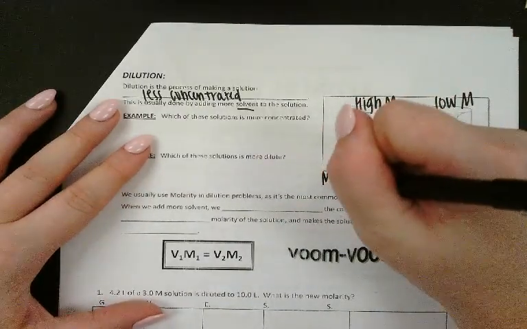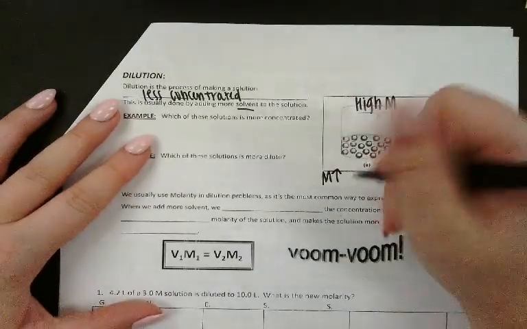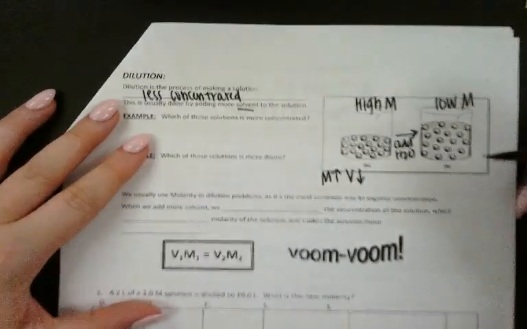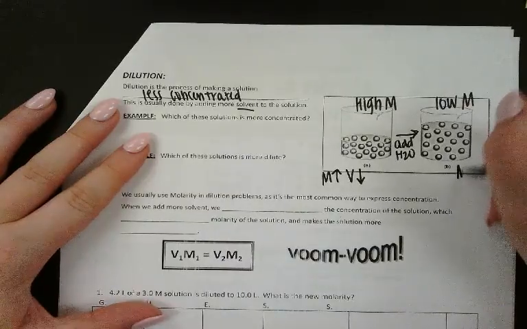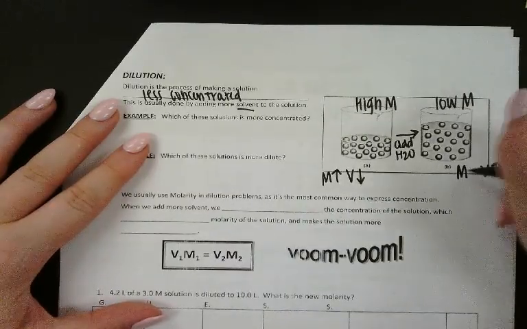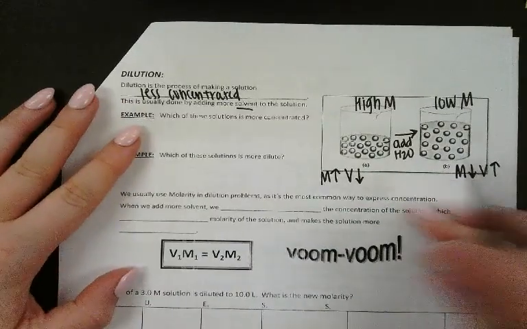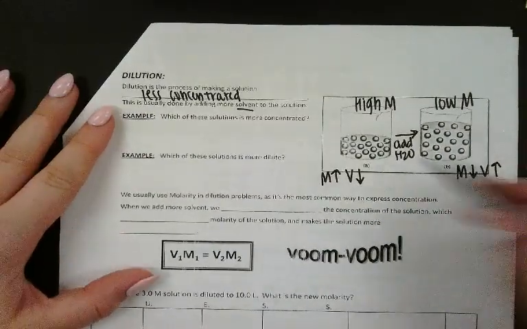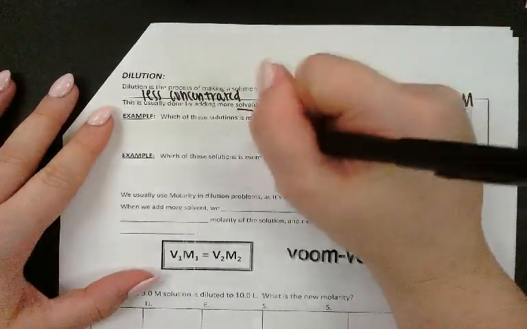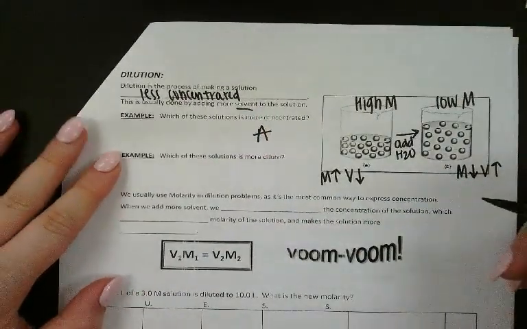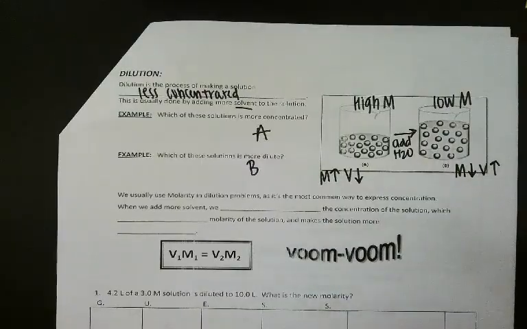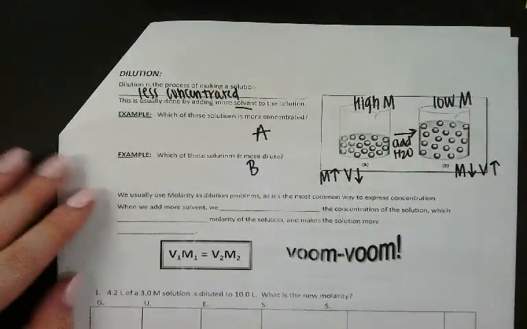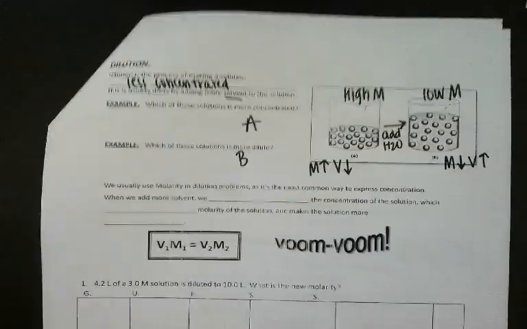Because when you increase the molarity, your volume decreases. Whereas over here, when you increase the volume, your molarity decreases. So they're inverse of each other. So if I look here, the one that is more concentrated would be A. The one that is more diluted, B. So we can use molarity in dilution problems as it's the most common way to express concentration.